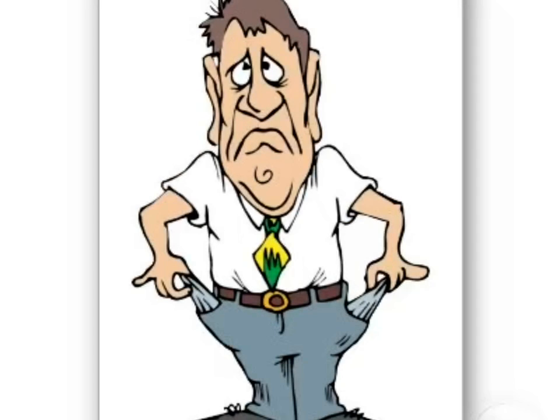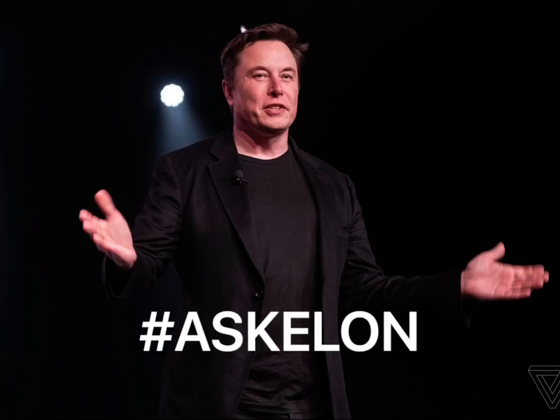But in the meantime, I realize that money's tight for everybody these days, and so with that, you can probably just simply ask Elon to help me build it. If there's anybody that has the money, and if there's anybody that's going to understand it, it's him.